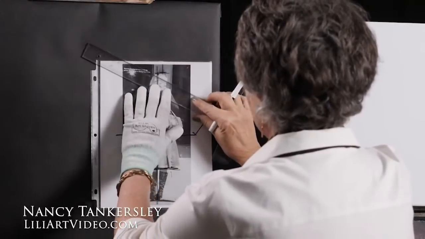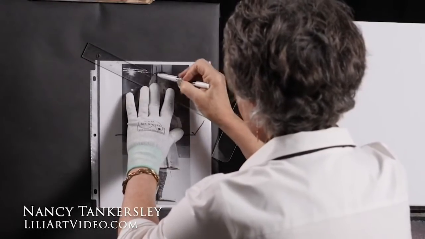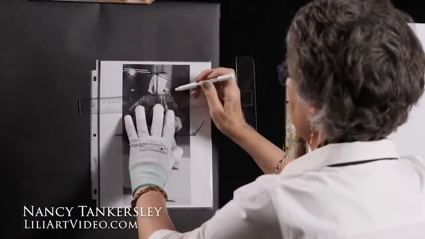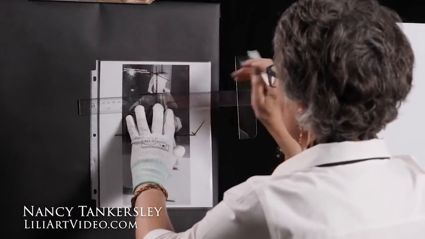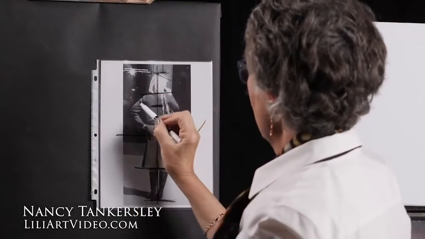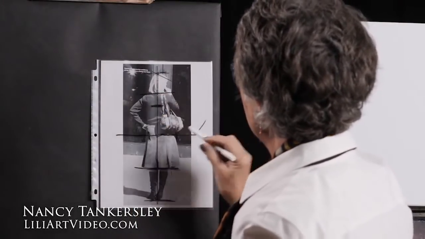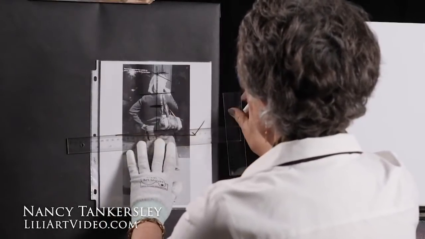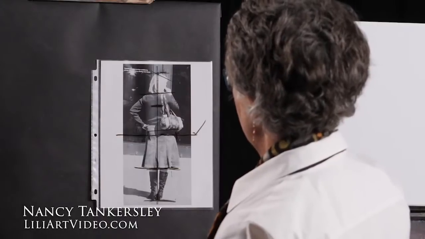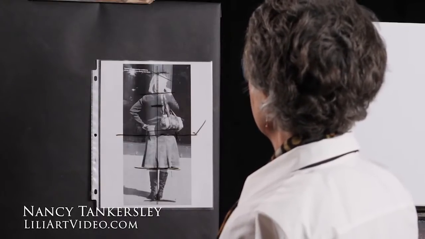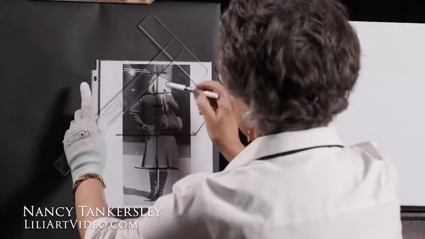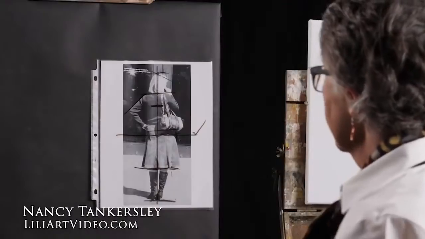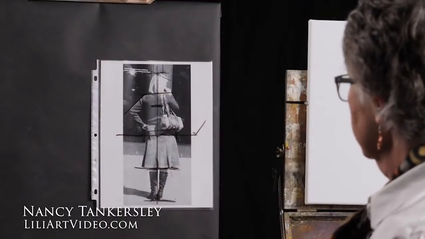I might draw a line here to indicate the tilt of her shoulders. That's something I could even drop her shoulder down more if I want. Line here to indicate the tilt of her hips. And that's probably enough at this point. Maybe I'll put a vertical here just so that I get this accurate. And I think that's enough to go on.